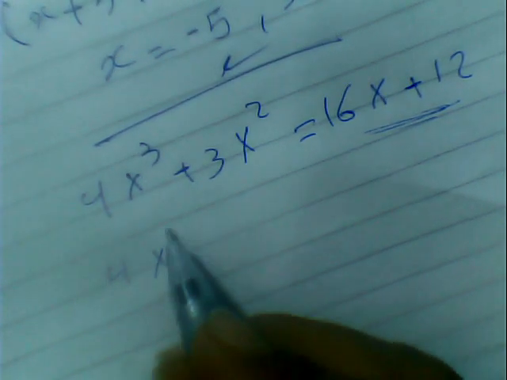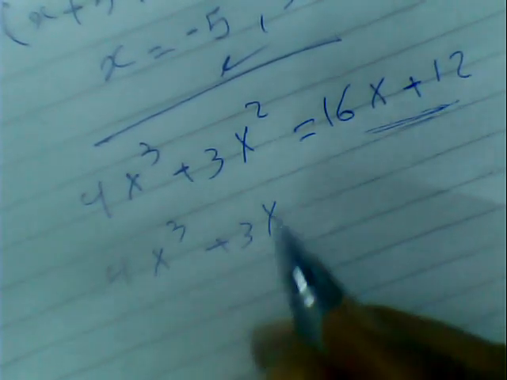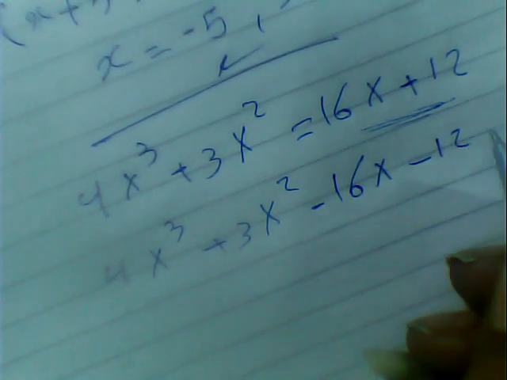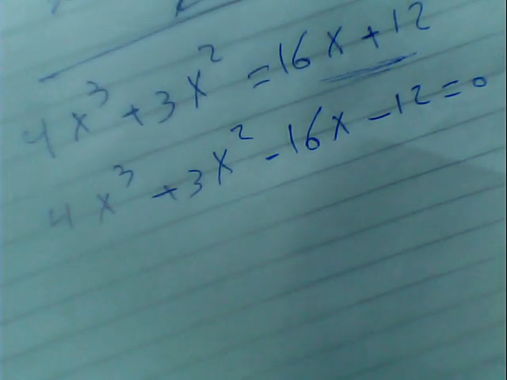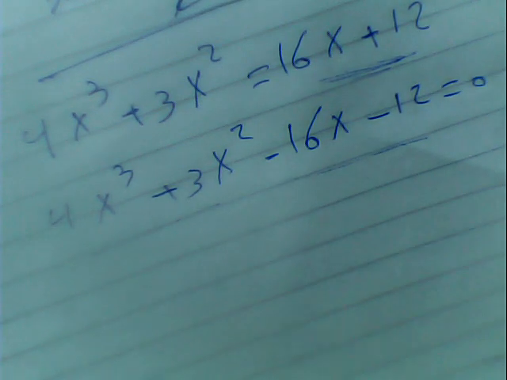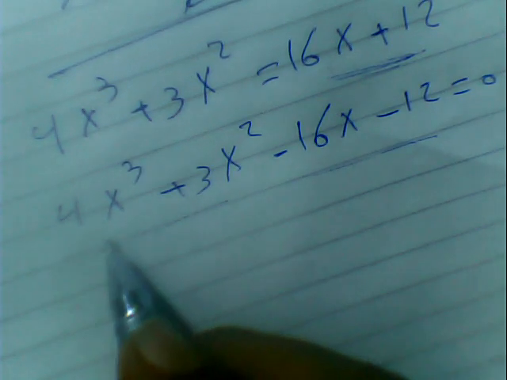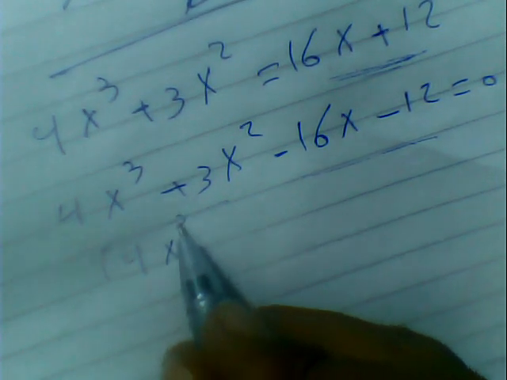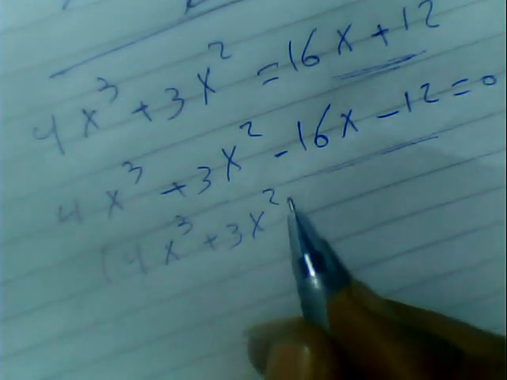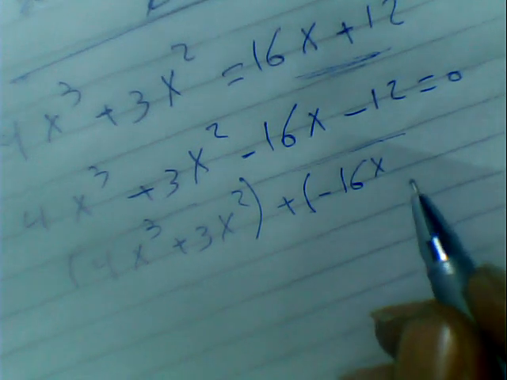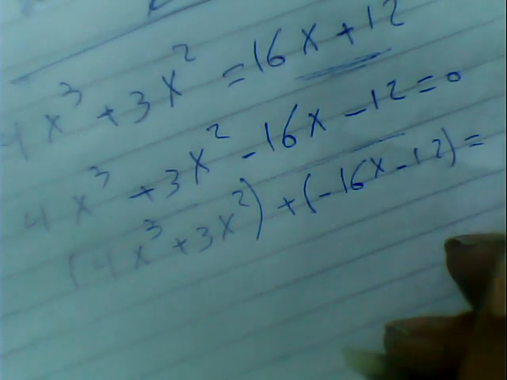Then 4x cubed plus 3x square minus 16x minus 12 equals 0. Okay, we can solve this like that.